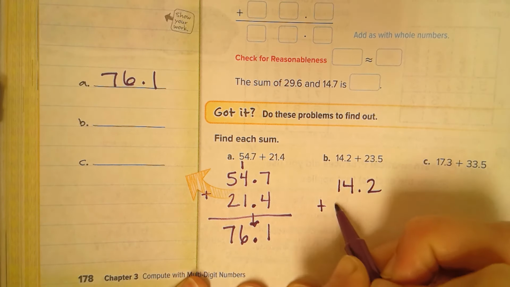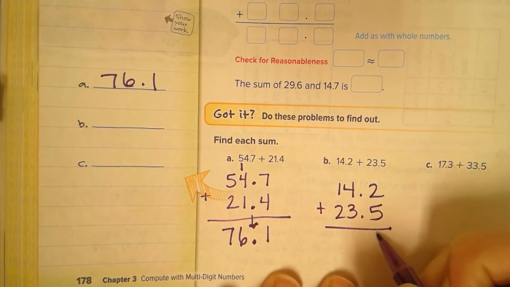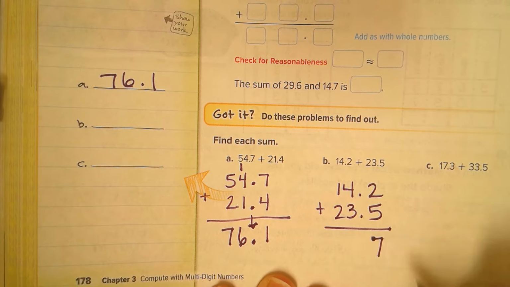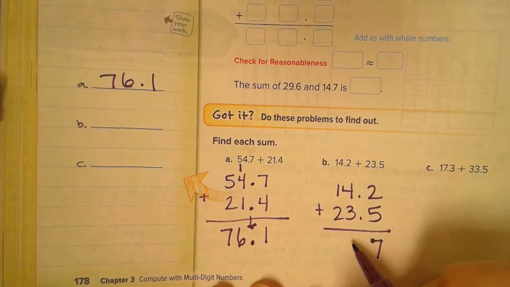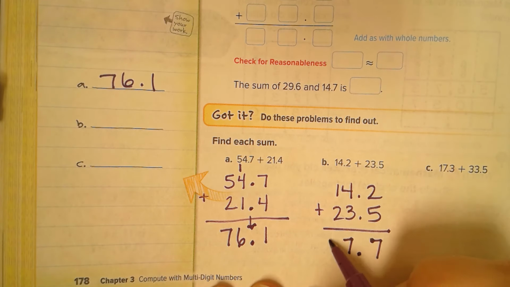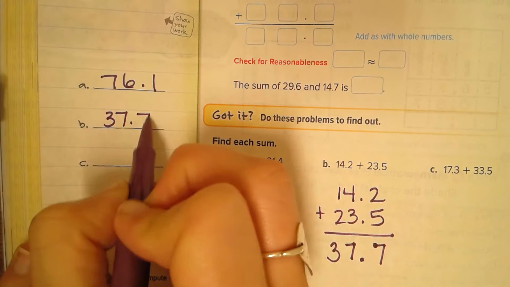So we have 14.2 plus 23.5. Draw my line. I'm going to add. 2 plus 5 is 7. Bring down my decimal point. 4 plus 3 is 7. And 1 plus 2 is 3. My answer should be 37.7.